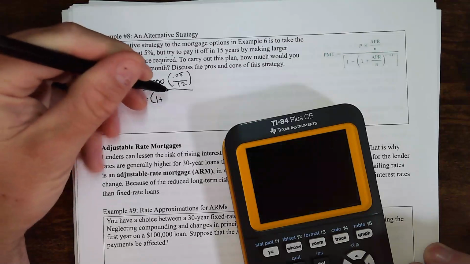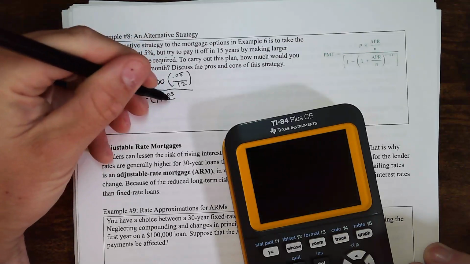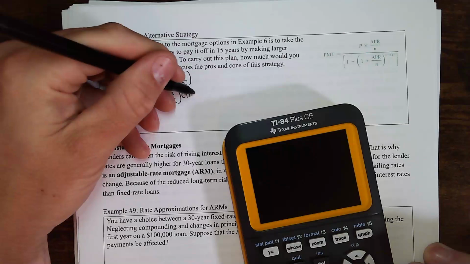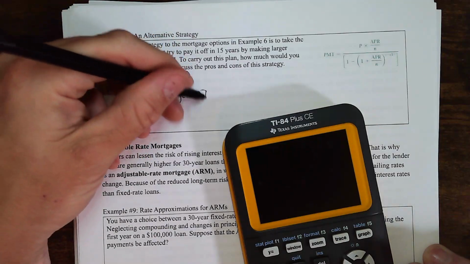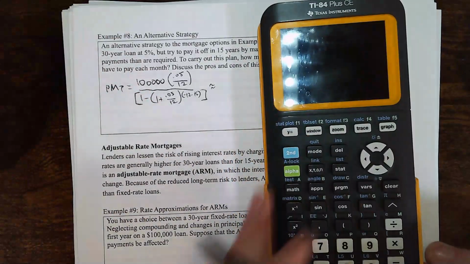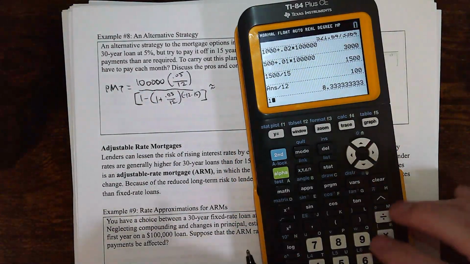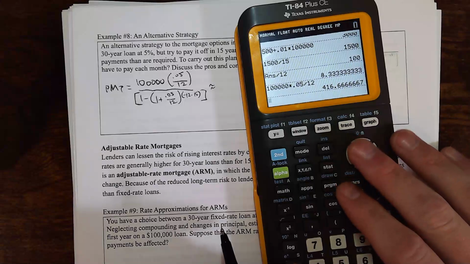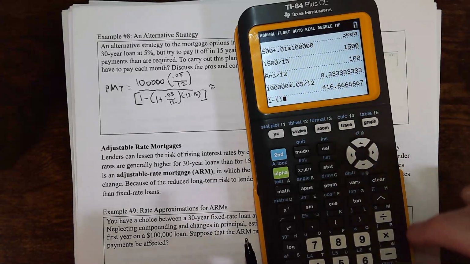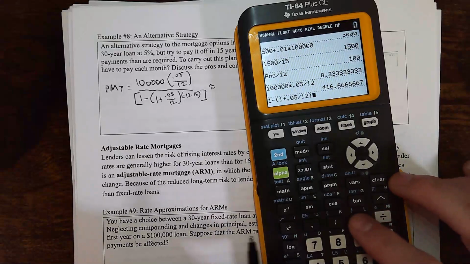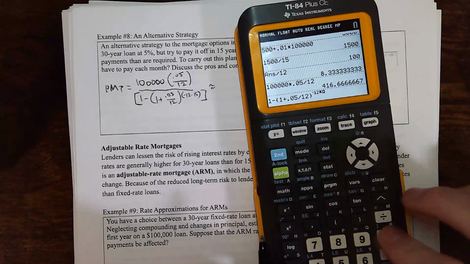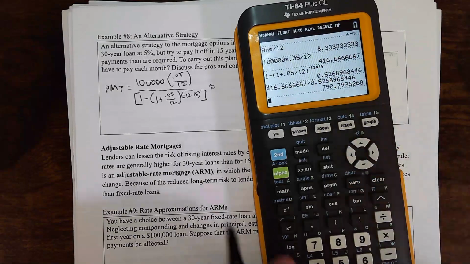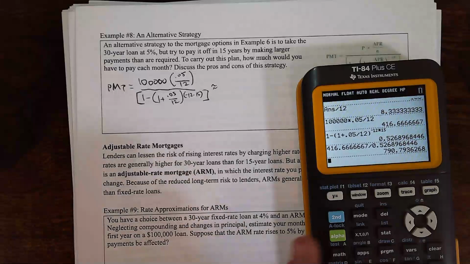1 minus 1 plus the APR, which is 0.05, divided by n, which is 12, to the power of negative 12 times y. Y is the number of years. We're going to make it 15 because we want to pay this off early. So we're going to try to pay it off early if we can. And then 1 minus 1 plus 0.05 divided by 12 to the power of negative 12 times 15. And so you get this divided by that, $790.79.